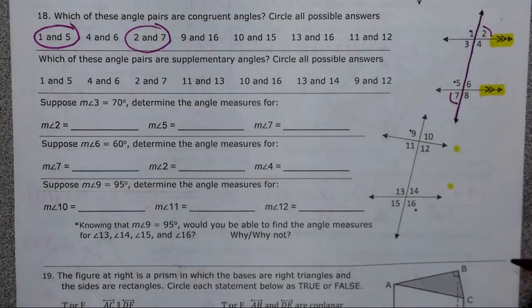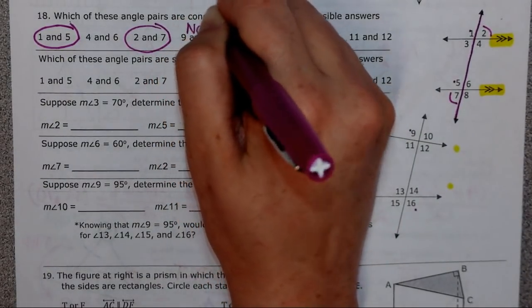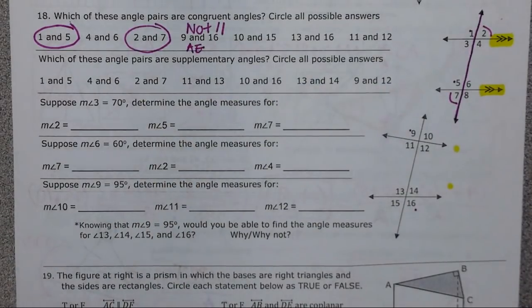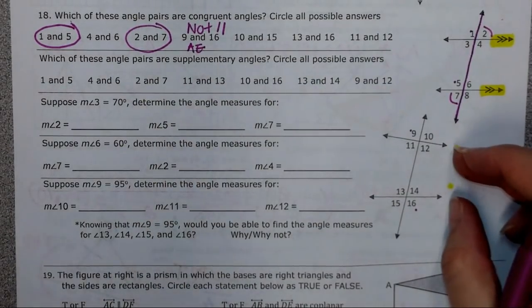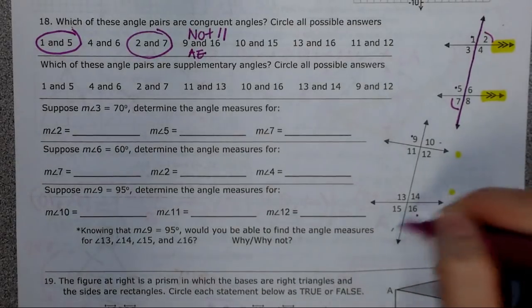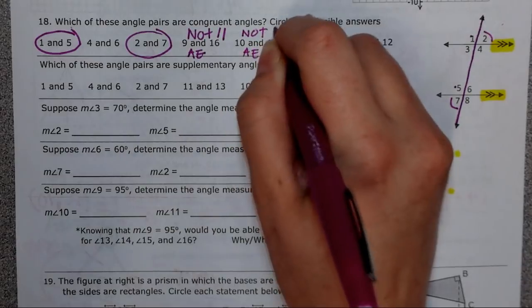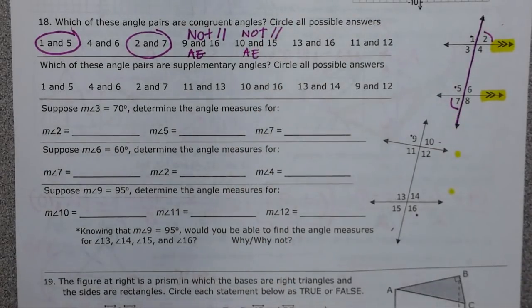9 and 16. These are alternate exterior, but the lines are not parallel. So because they're not parallel, that's the only reason why we're not including that. Otherwise, they would be included. All right, 10 and 15. These are another pair of alternate exterior, but they're not on parallel lines, so we can't include them.